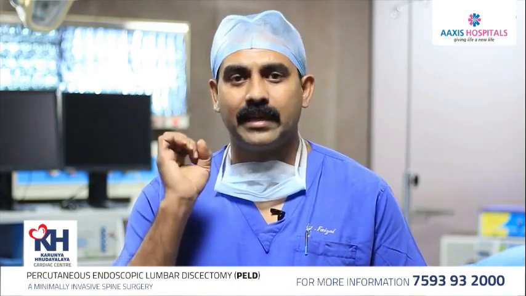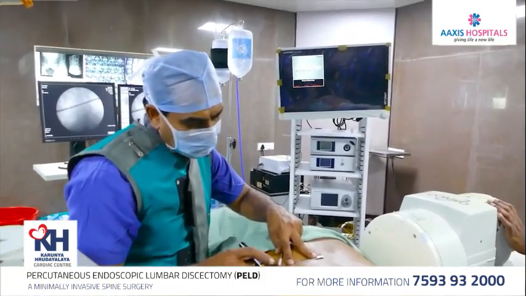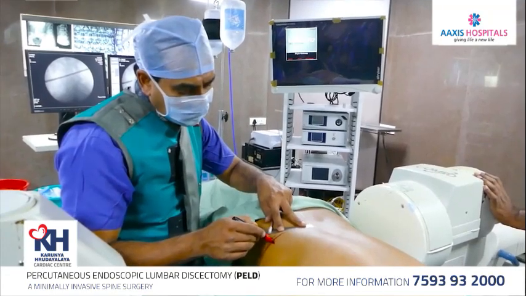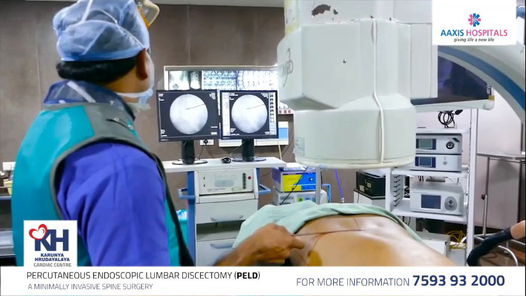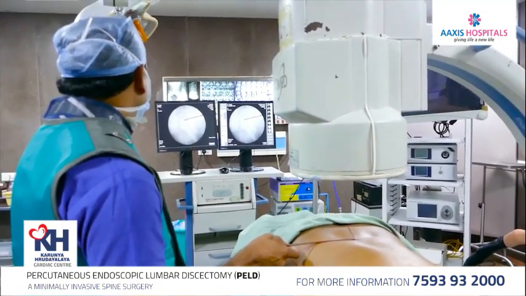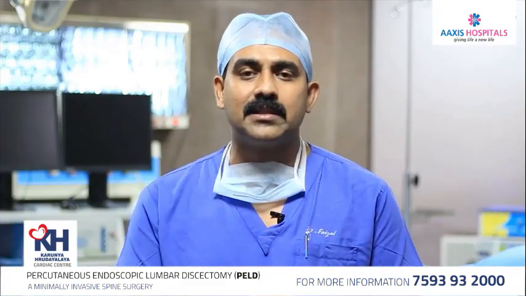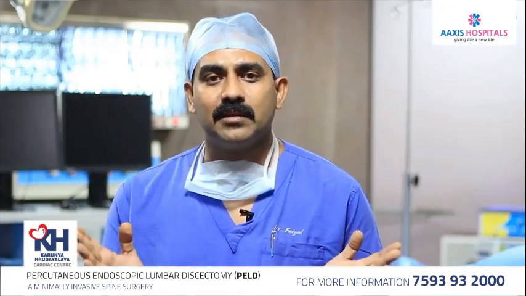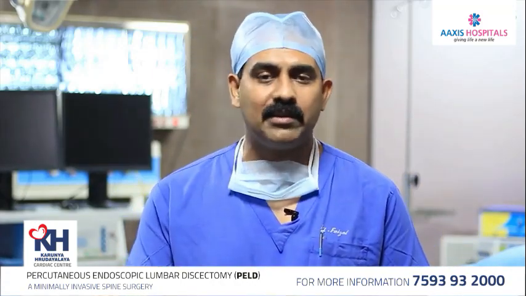So we give a small local anesthesia into the skin, and get into the disc by way of needles, guide wires, cannulas. Once we are in the disc, we confirm that we are dealing with the right disc as confirmed by the MRI or previous examination. We confirm that we are in the disc by giving a small injection of radio-opaque dye. We confirm the position. Then we start the surgery by introducing the scope. The procedure may last from around 45 minutes to 1.5 hours, depending upon what level and what pathology we are dealing with.